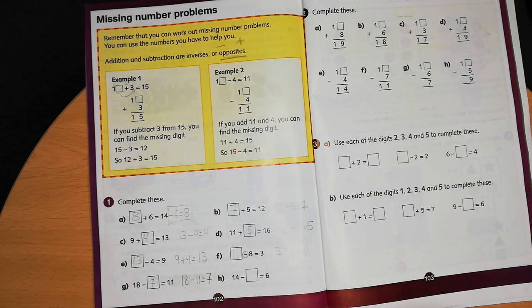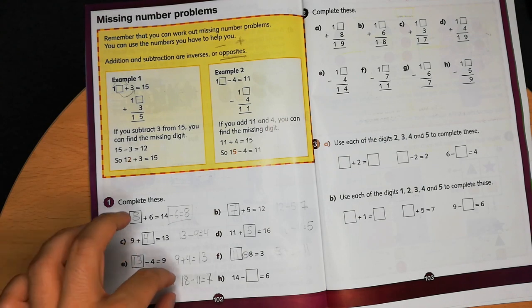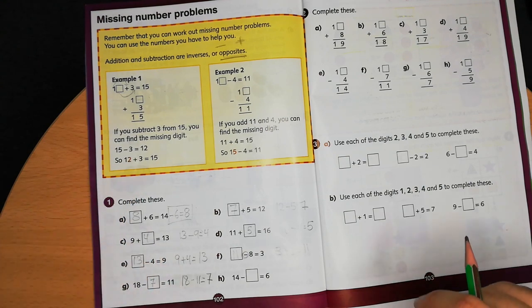Now this is the only one that is different. When you find a number take away another number that we don't know, we take the result and we take it away to get the answer that we need. This is the only one that's different. It's a bit more complicated than the others.